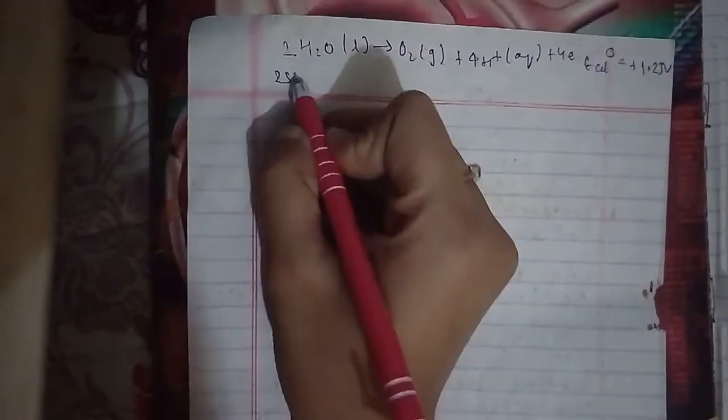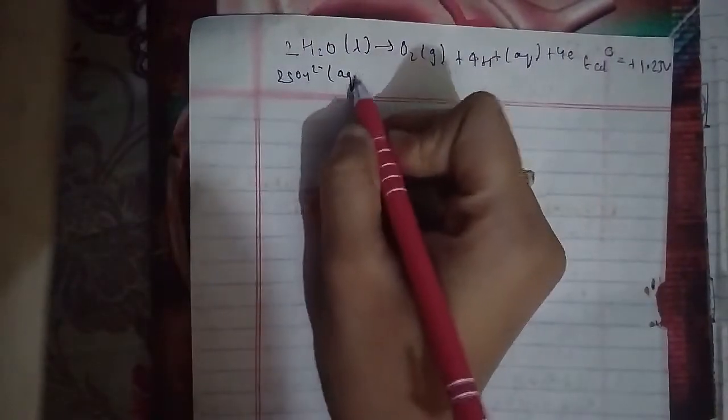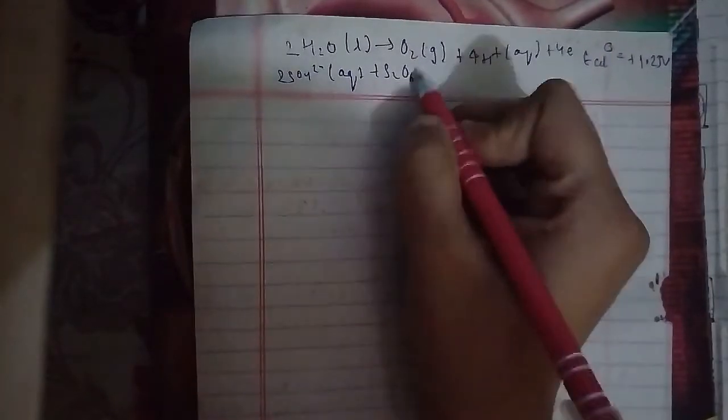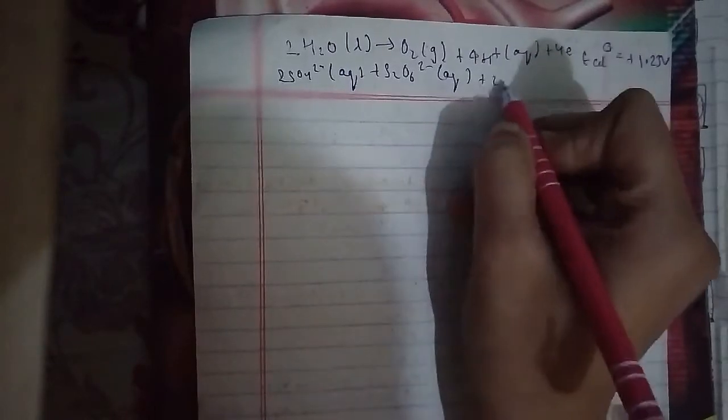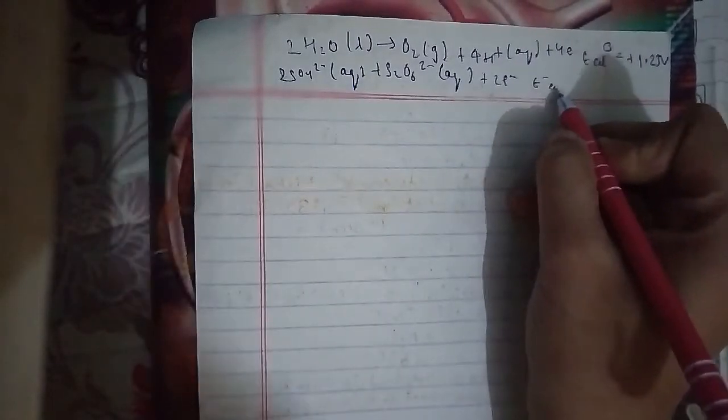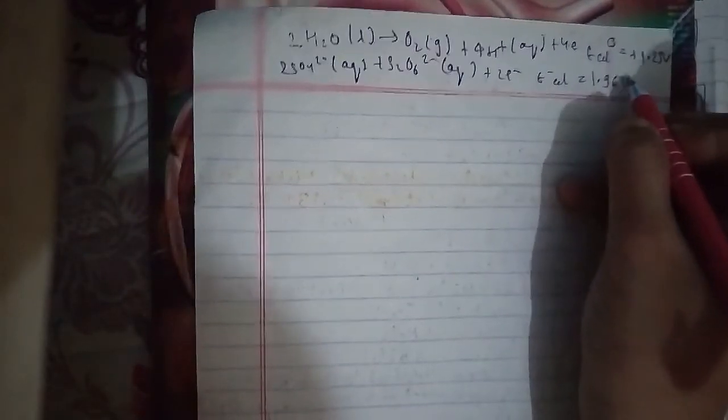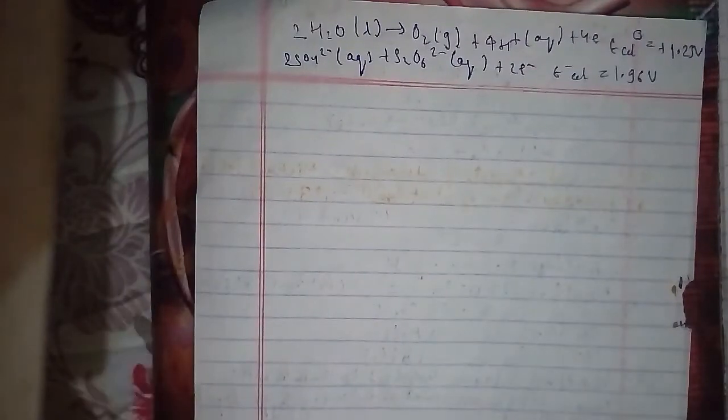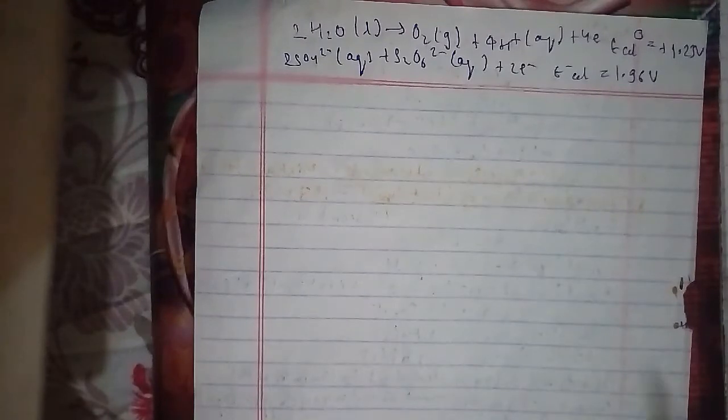For the sake of covering many more things, as I told you, the other standard equation is 2SO4 2- aqueous giving S2O6 2- aqueous plus 2e-, where E cell equals 1.96 volt. For dilute sulfuric acid the first reaction is preferred, but with a higher concentration of H2SO4 this reaction is preferred as well.